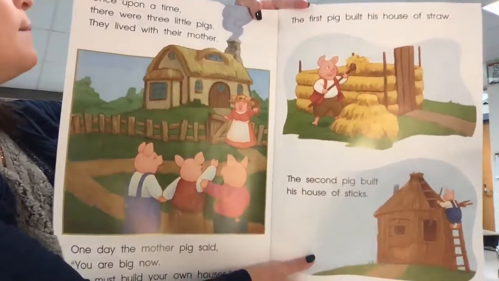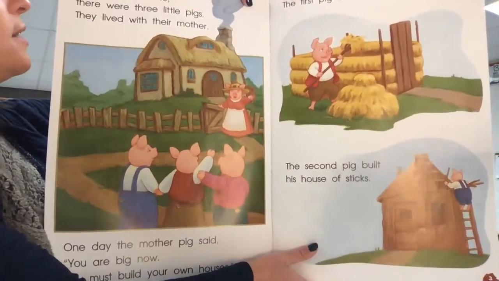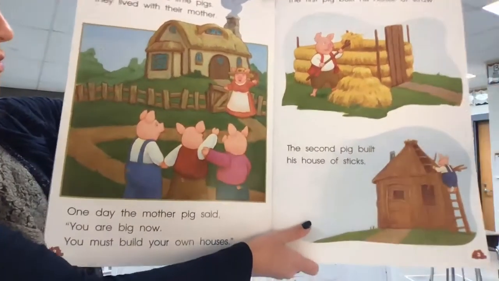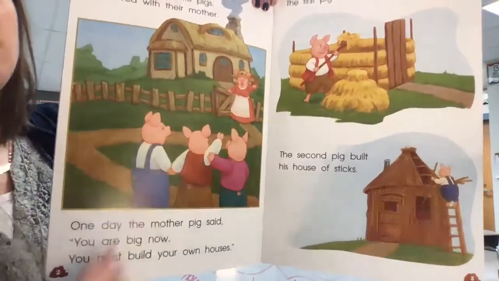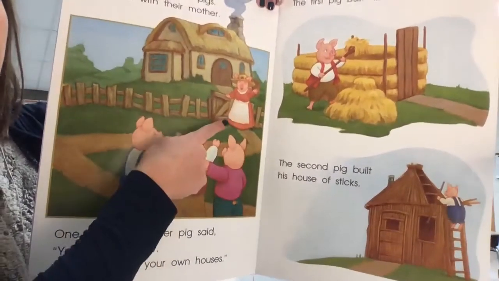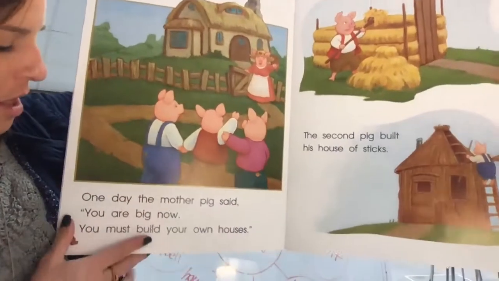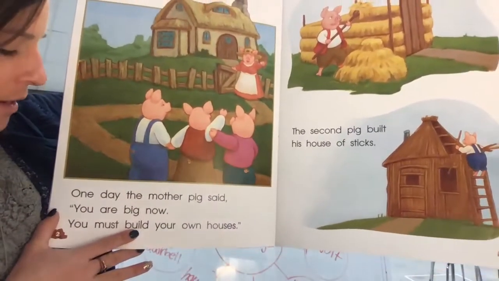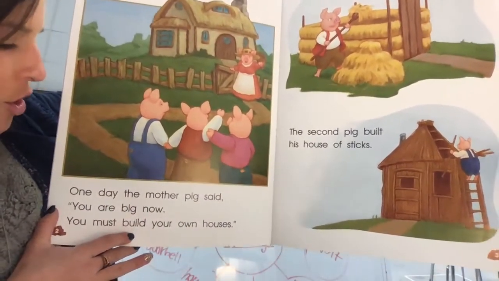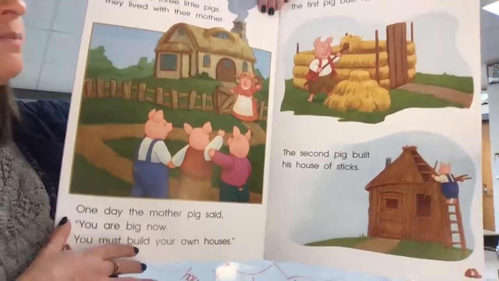Once upon a time, there were three little pigs. They lived with their mother. Ooh, I see in this picture, the picture we looked at yesterday, that is their mother, their mom. The word just told me that. So there's another character. One day the mother pig said, "You are big now. You must build your own houses."